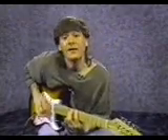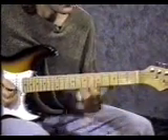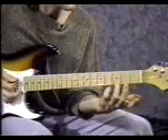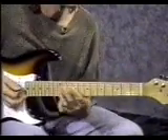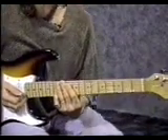Here's a C, so this is a C power chord. Here's a G, so that's a G power chord. This is an F sharp, so that's an F sharp power chord. There's a list of notes for each power chord and every fret on the guitar in your book.